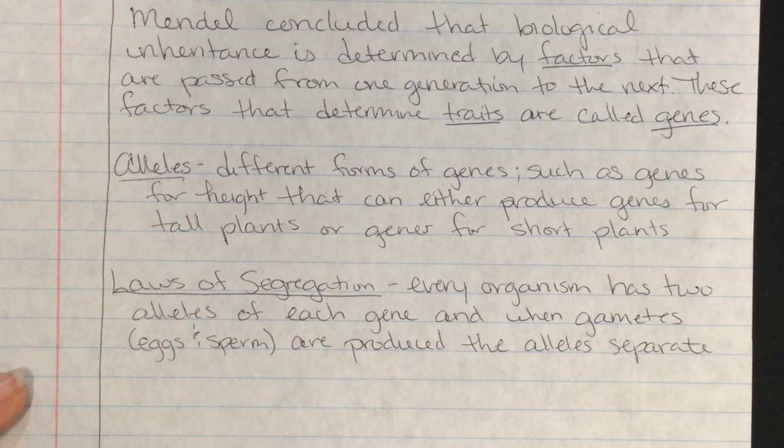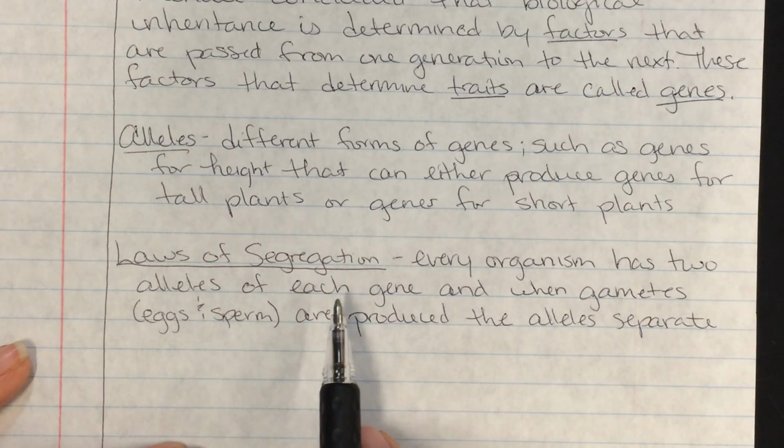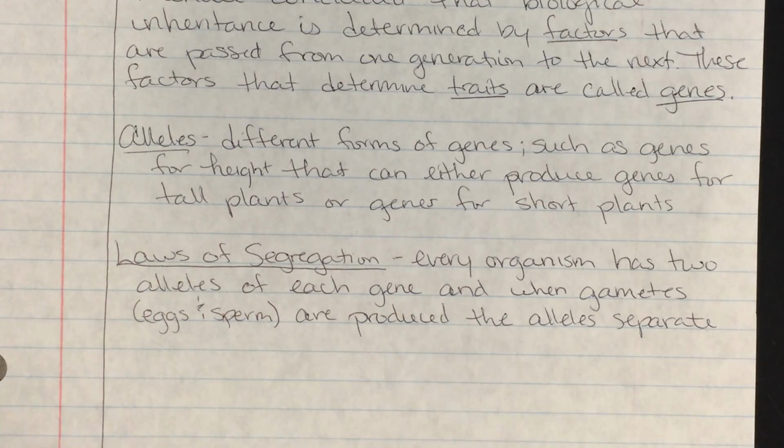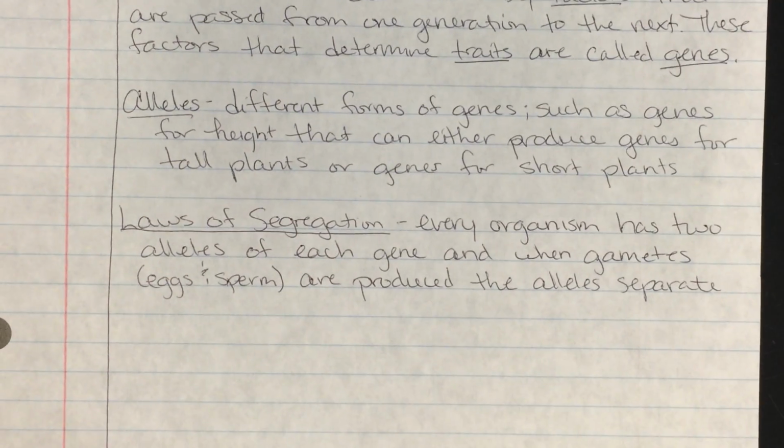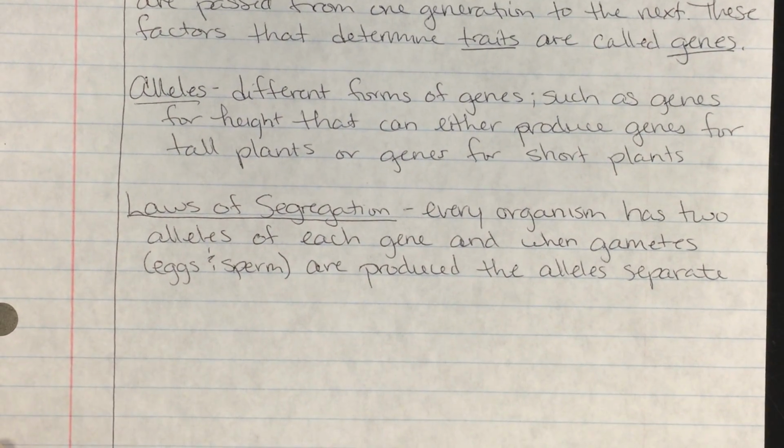And so Mendel noticed that in every organism, when the eggs and sperm are being formed, there would be 2 different versions of the gene that could be passed on to the offspring. Of course, he didn't know about genes or DNA, but he knew that they were either going to get the tall or the short, the purple or the white, the yellow or the green, whatever it was. And so the law of segregation came about. And we'll come back to this law when we talk about meiosis.